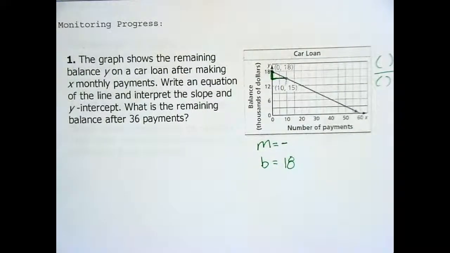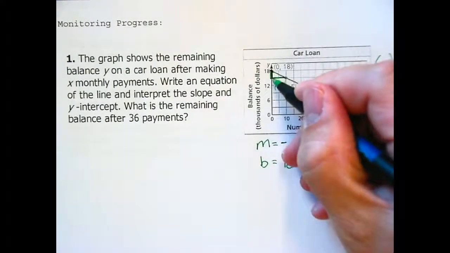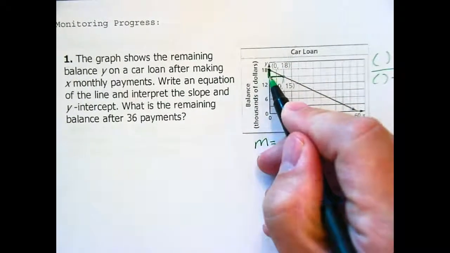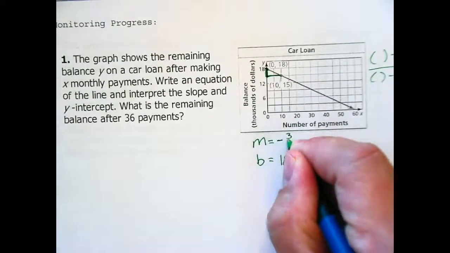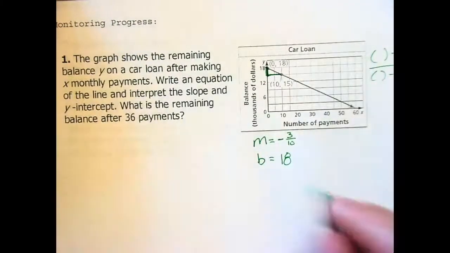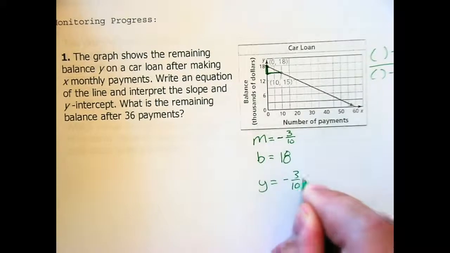And then when I'm falling, I'm going down how much? 3. Look at your scale. Make sure you're checking that. Going down 3 and over 10. Negative 3/10. So my equation becomes y equals mx plus b, or y equals negative 3/10 x plus 18.